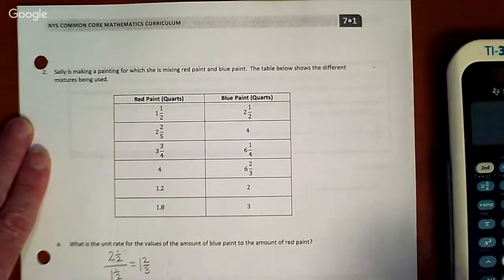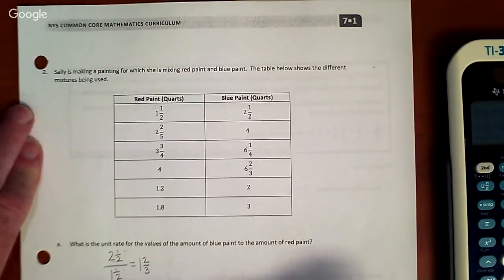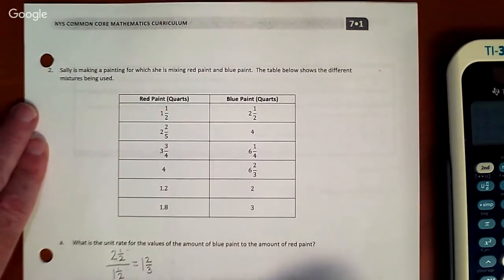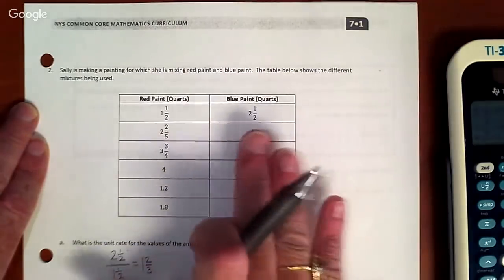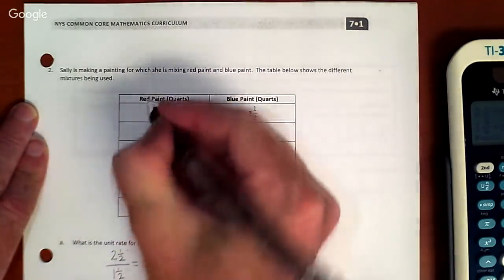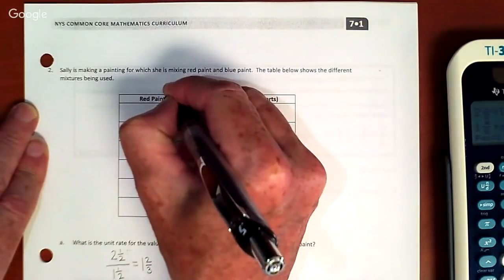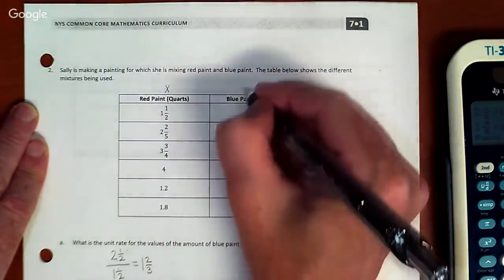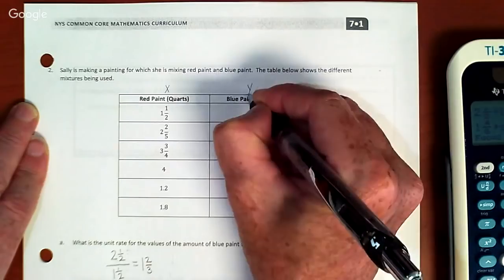When we are trying to find out, it says, what is the unit rate? Our unit rate for something like this is always our right divided by our left. This is our X column. This is our Y column.